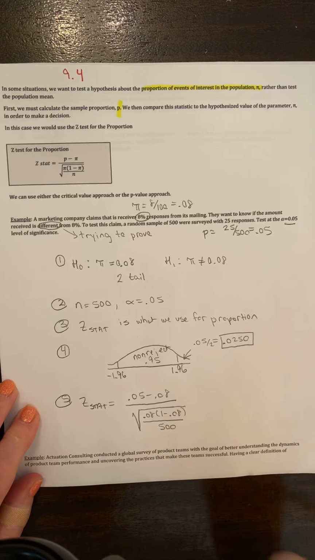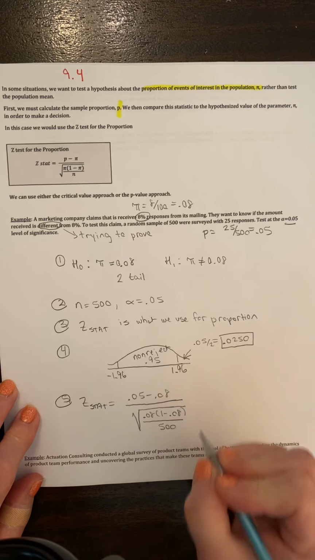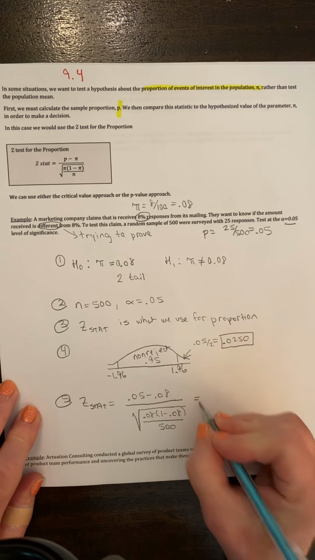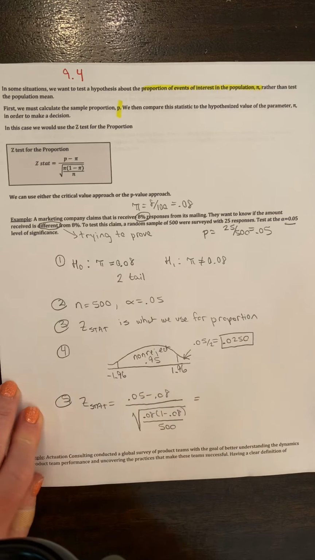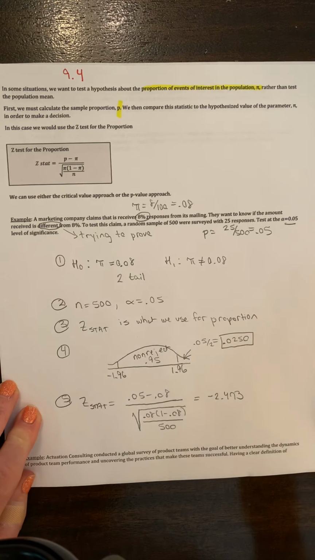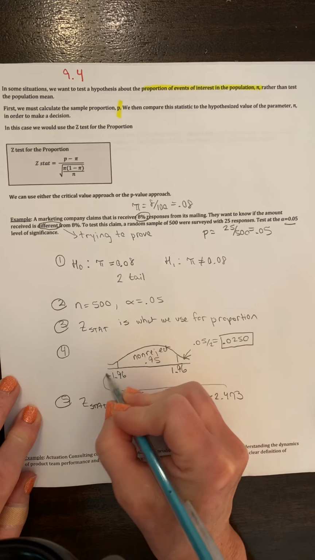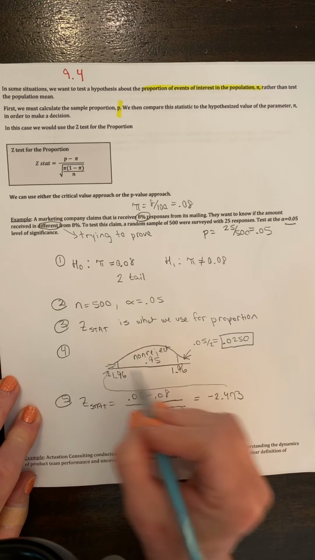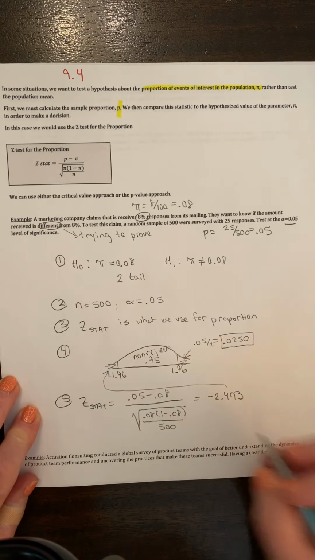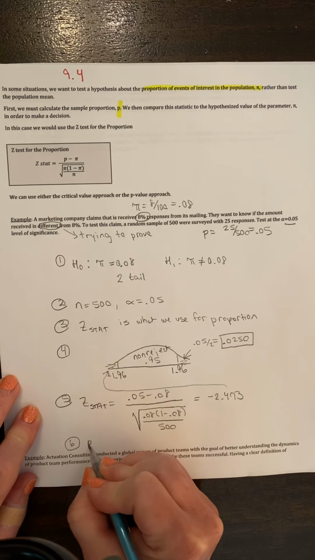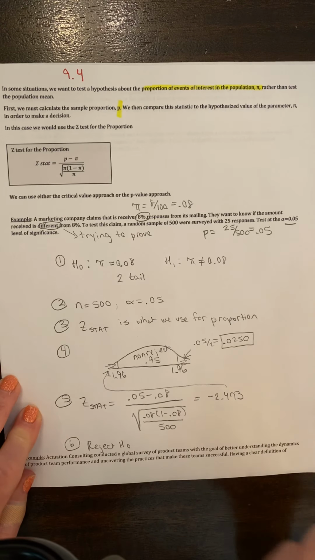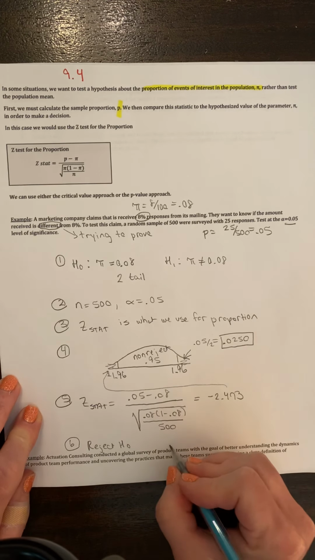We need to follow our order of operations. You might want to pause and calculate to make sure you put this in the calculator correctly. I'm going to take it to 3 decimal places: negative 2.473. Well, that does fall in the rejection region. Remember, these tails are where we reject. If it's less than the lower value or more than that upper critical value, we reject. And so we reject H0.